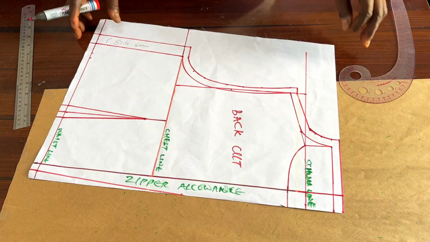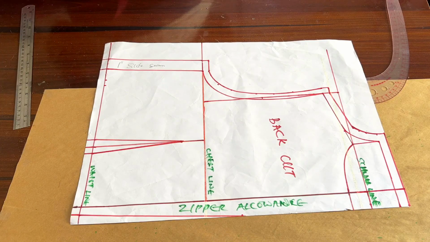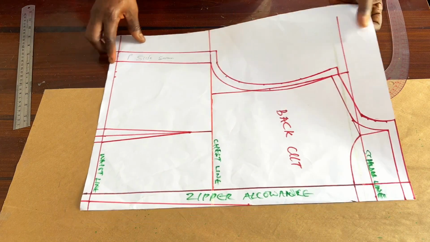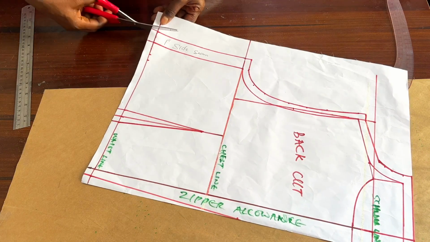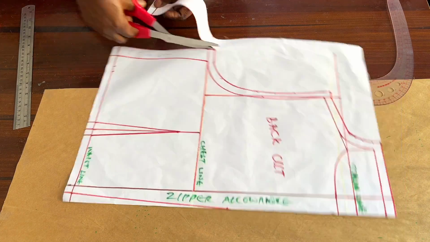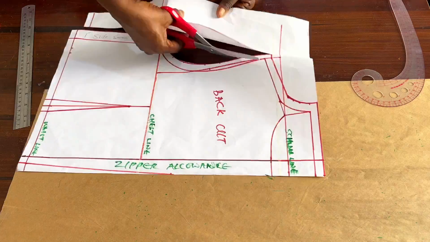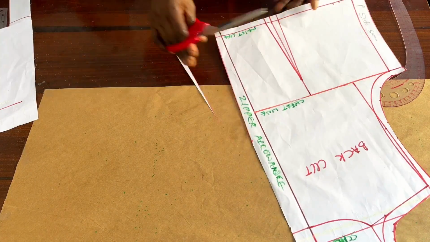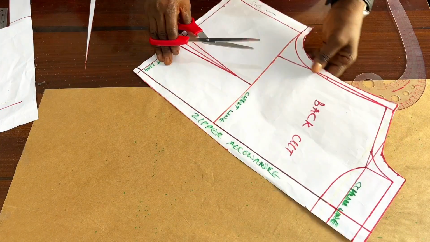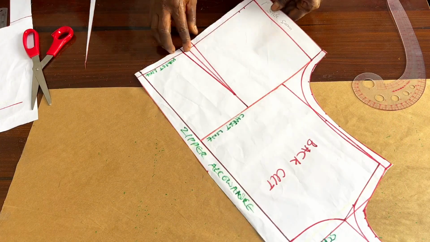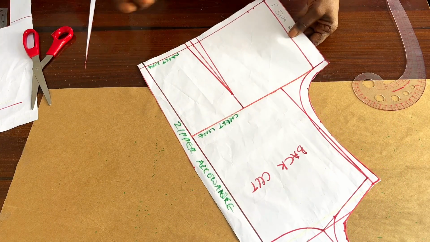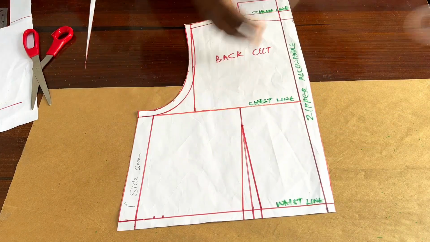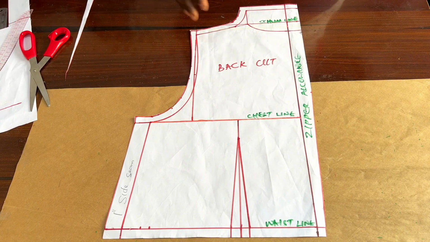So this is for the back cut. So we are good to cut it out. So note that all the joining allowance has been added to the back. It's only the front we are going to be adding some joining allowance. So this is it for the back. So you can choose to close all this dart, you can choose to leave it and just hold it. So this is what I'll be using to cut out the back. So let me just go ahead and cut it out.